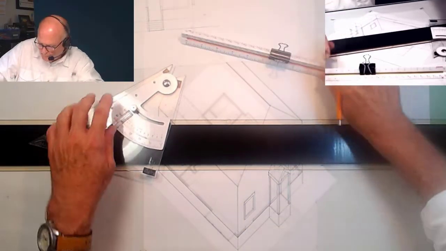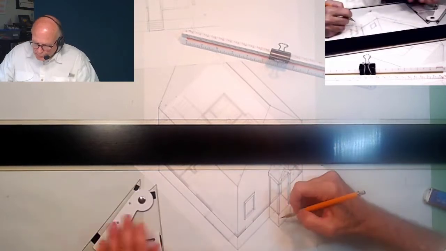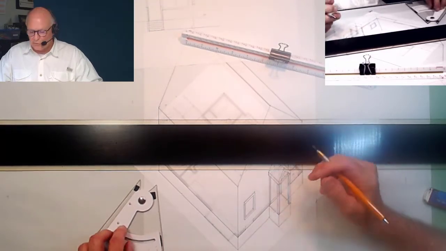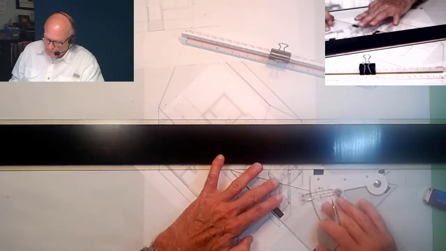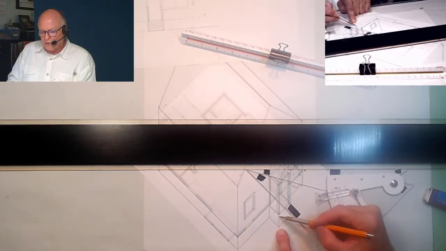Okay, I don't have to do the last one. Okay, so here are my marks. 1, 2. You can't see them very good. Unfortunately, the video resolution might not be super good, but I've marked them on the vertical corner here. Each one 7 inches up.